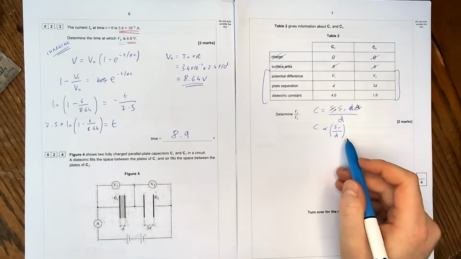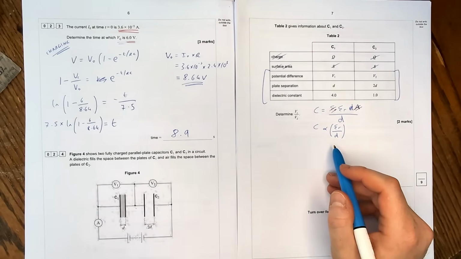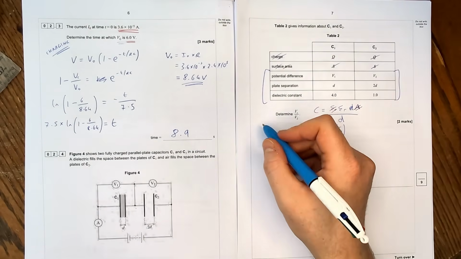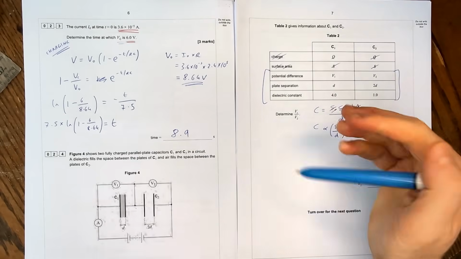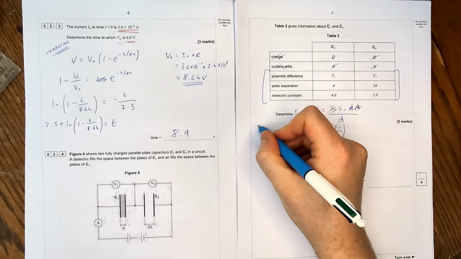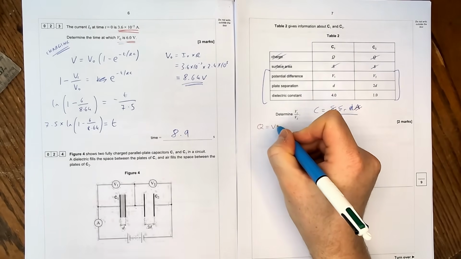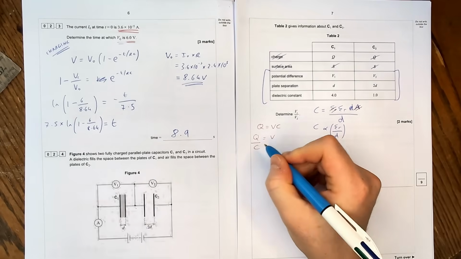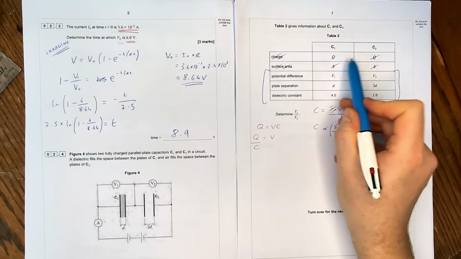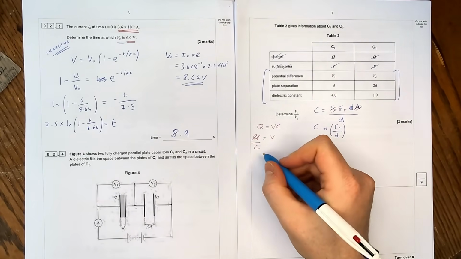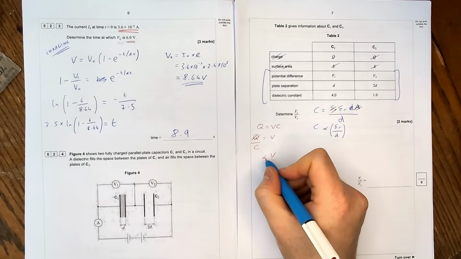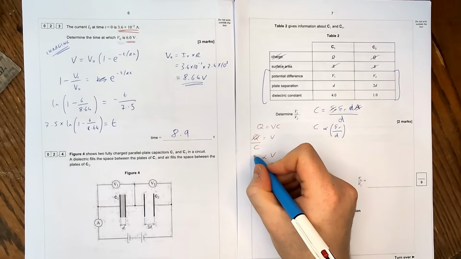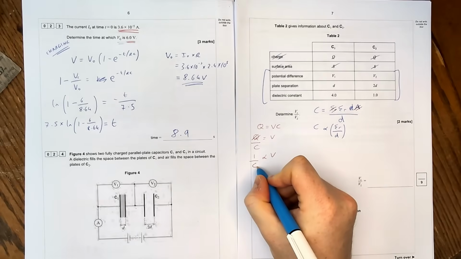However, we're not asked about capacitance, we're asked about voltage or potential difference. I mentioned this equation earlier, but a quite fundamental equation for capacitance that links the two together is Q equals VC, which if we rearrange for V, we have Q over C. What's really important here is that the question clearly says the charge is the same for both. So effectively, voltage and capacitance are inversely proportional to each other.